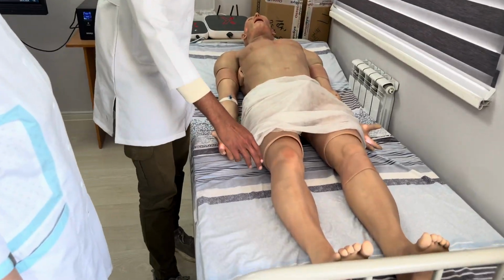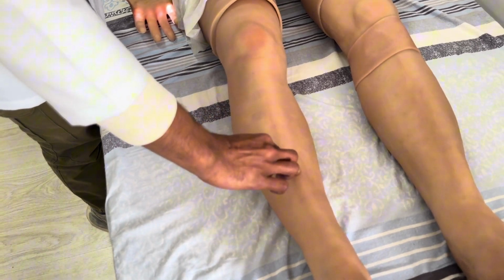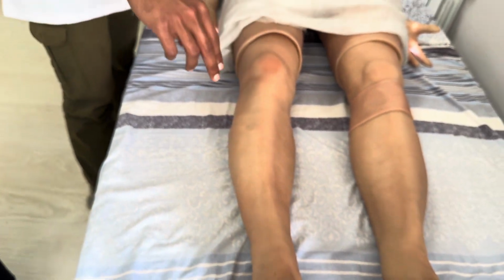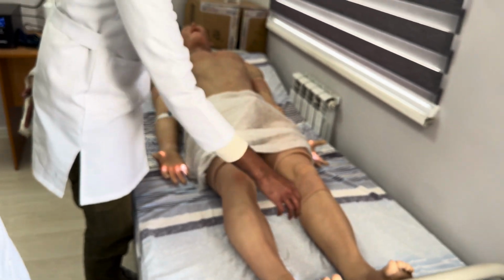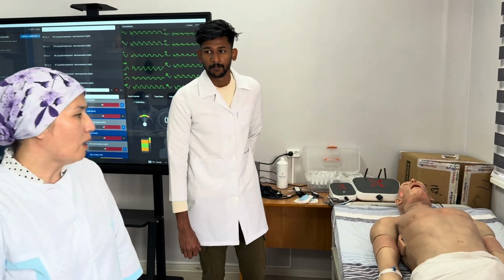Firstly we should visualize. Then we place our fingers here and press for 2 seconds and take our hands off. If the swelling persists, if the pit is there, there is edema. Compare both legs to see whether there is edema or not. Do you agree, guys?